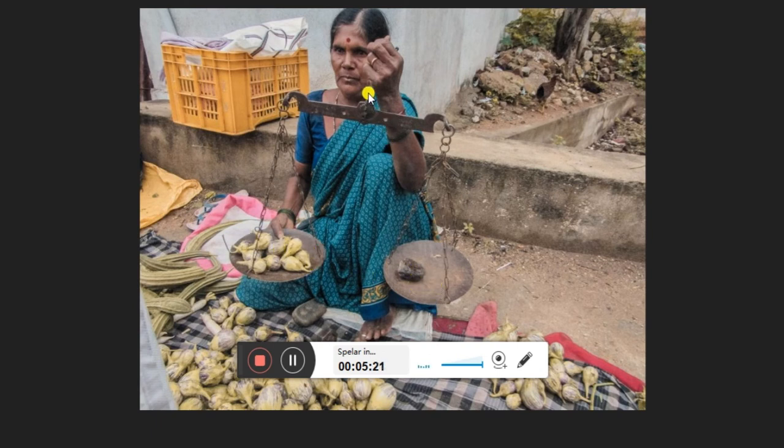If it is tilted to this side, this one has less amount. If it is tilted to this side, then the standard unit is less.